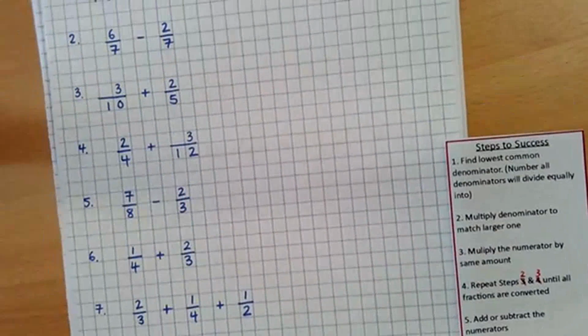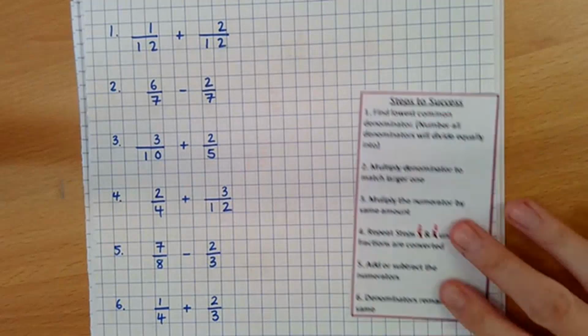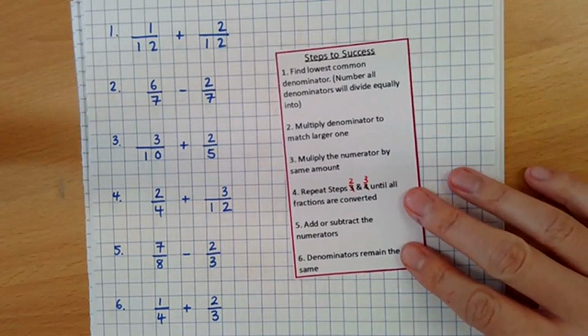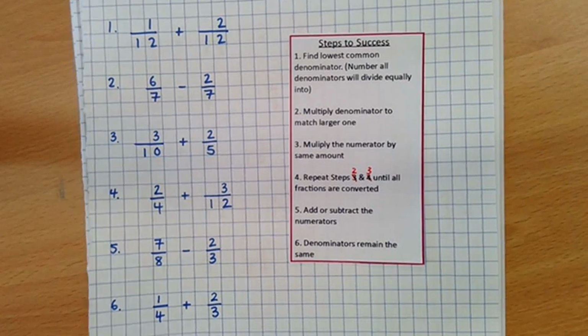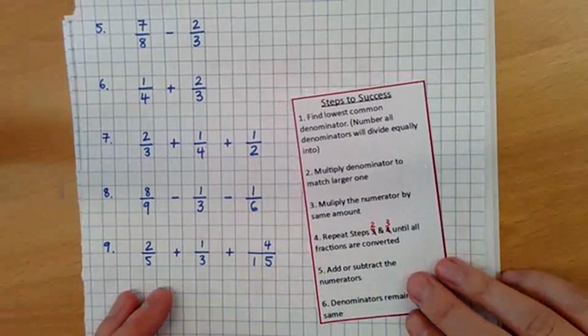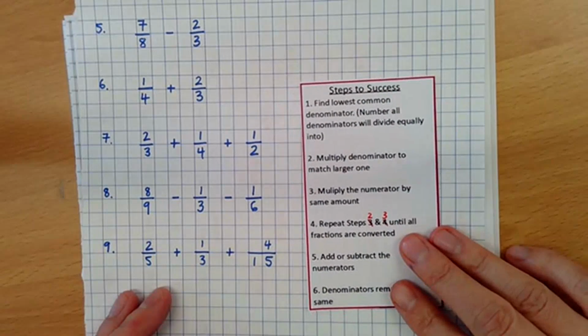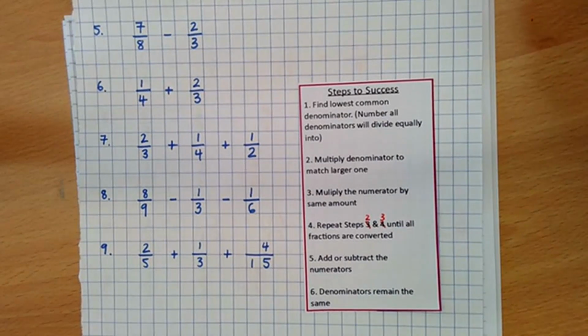So now what I'd like you to do, I can't fit them all on the same page, so I'm going to ask you to pause. And I'd like you to complete these 6. And then when you finish that, you can complete the next 3 here. Okay. And when you've finished, unpause and we'll go through the answers. Remember to find the common denominator. There are some tricky ones there.